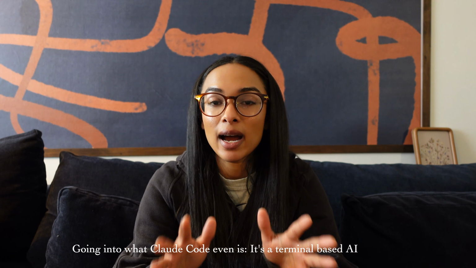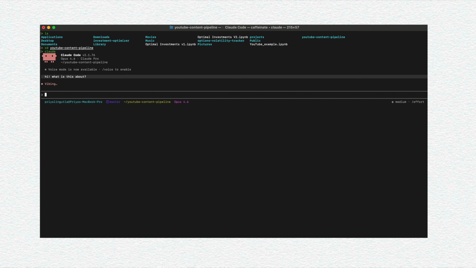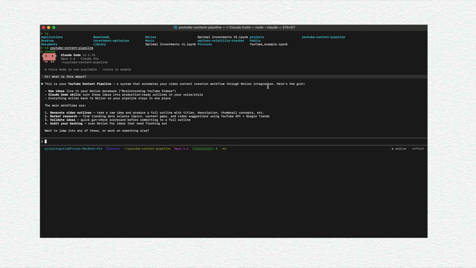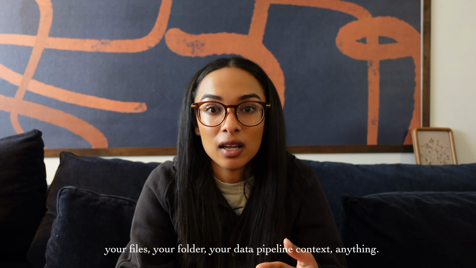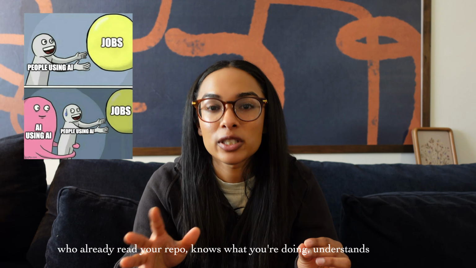Going into what Claude Code even is, it's a terminal-based AI coding tool from Anthropic. It basically lives in your terminal. I would not think of this as a chatbot at all. It can see your entire project based on what you want it to see: your files, your folder, your data pipeline context, anything. It doesn't just answer questions. It reads, writes, edits, runs code, debugs. I'd like to think of it as a staff data scientist or engineer or product manager, basically any skill set, pair programming with you, who already read your repo, knows what you're doing, understands the context.